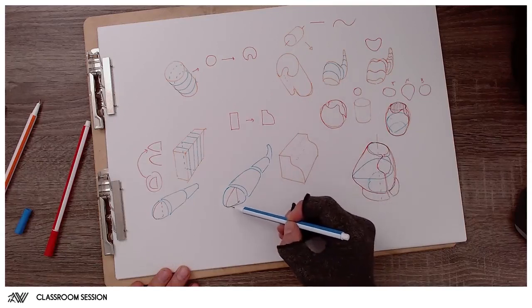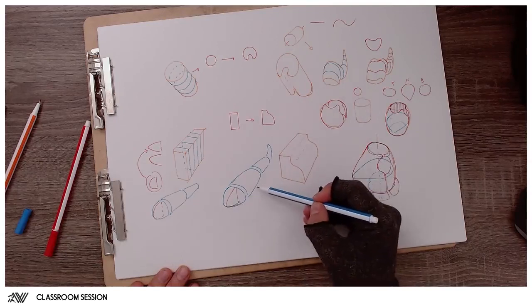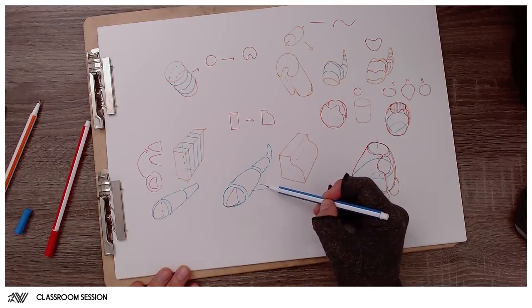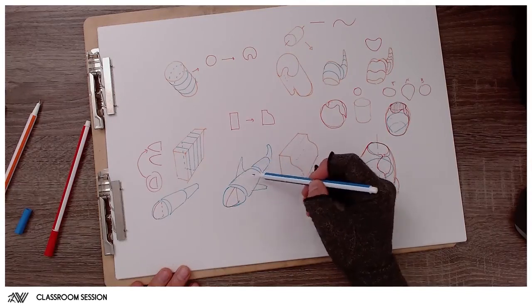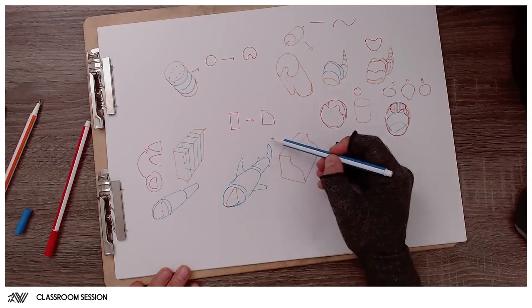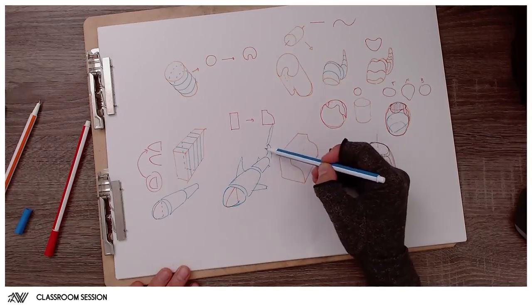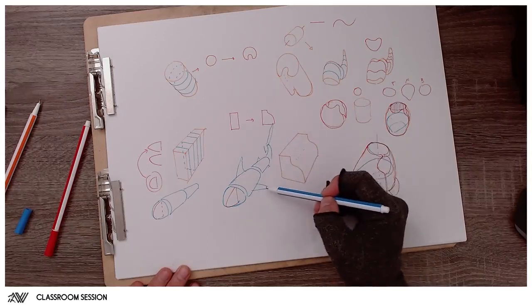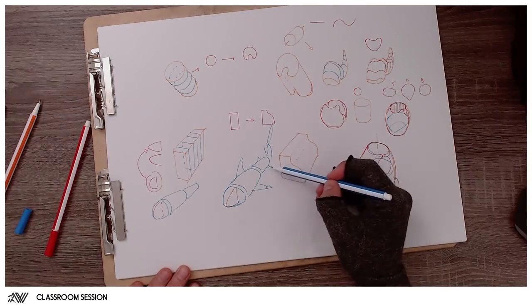And the eyes probably go here, and then we still have a mouth like here, and of course the fins and, you know, everything that makes up a shark, right?